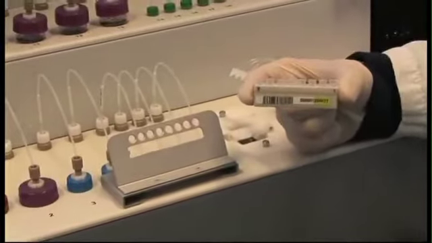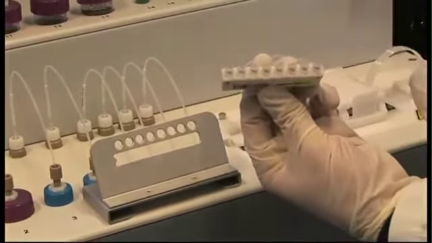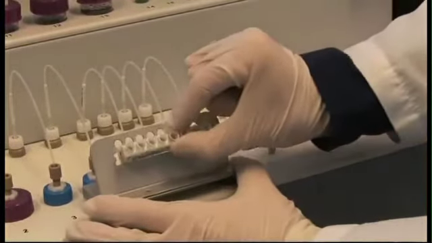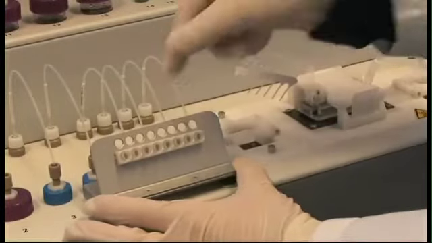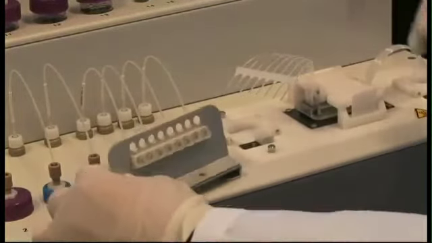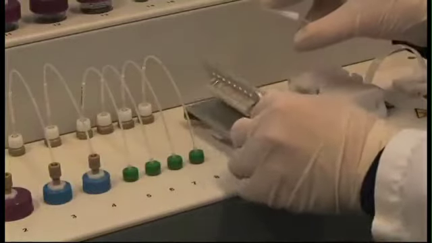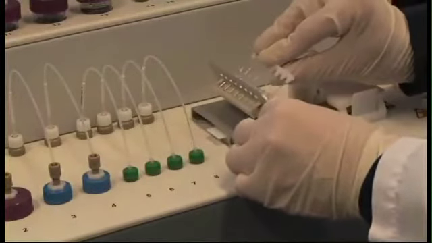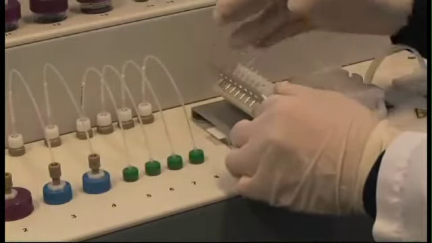At the Broad, we've made some improvements to the cluster station. One of our inventions is a lock and key fit holder for our hybridization library strip tube. This key is unidirectional, so the strip tube holder can only be placed one way. This ensures that libraries flow through the correct lanes.